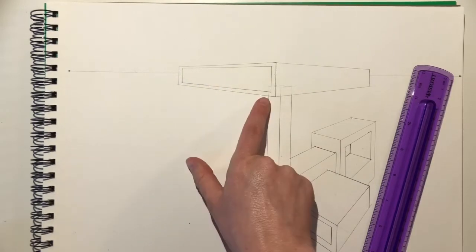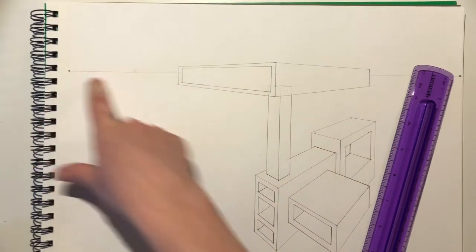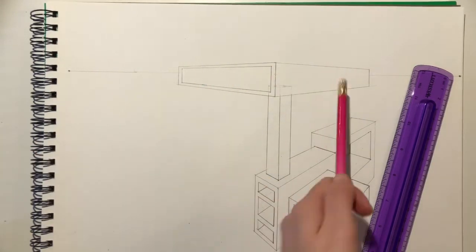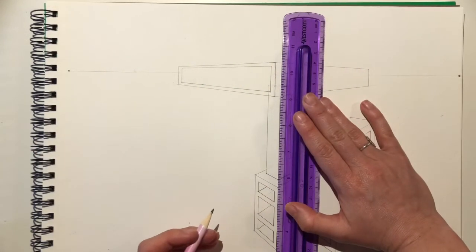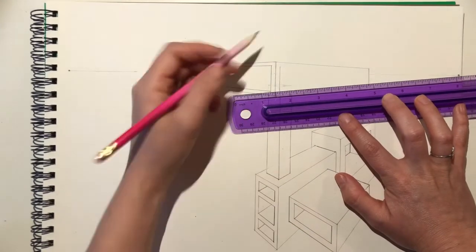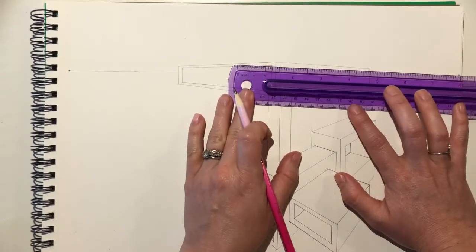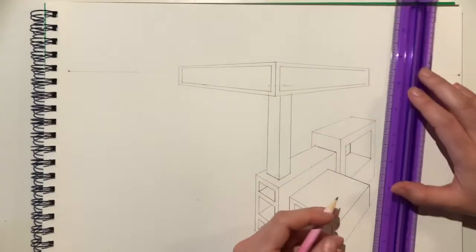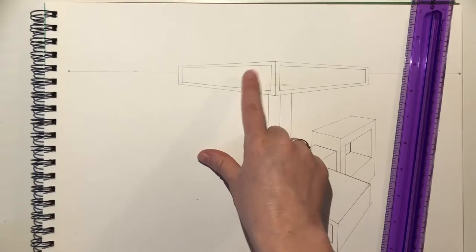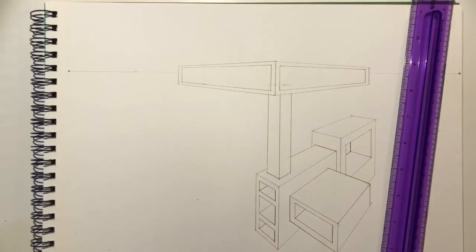Created a window. It's a left wall going to the left vanishing point, therefore my window will go to the same vanishing points. And I'll do the same thing on the right side. So now I have a window on the left and right side.